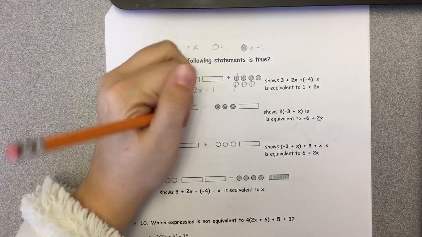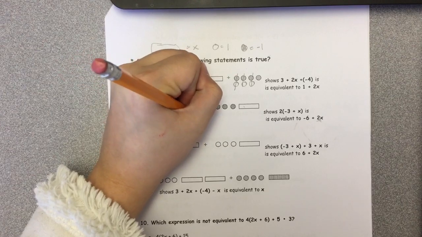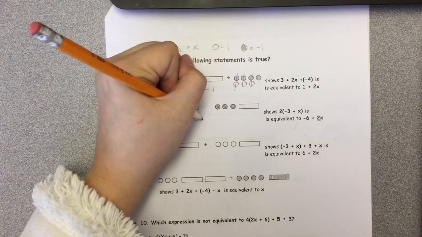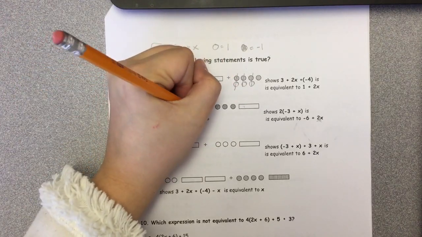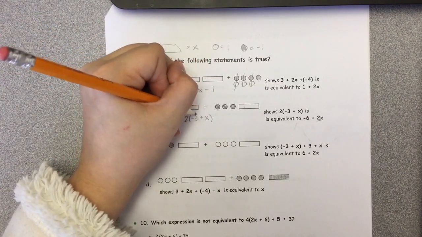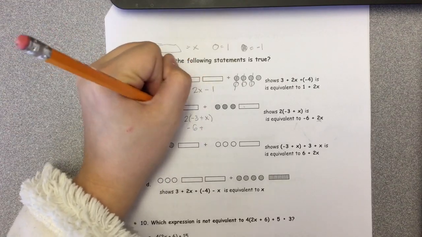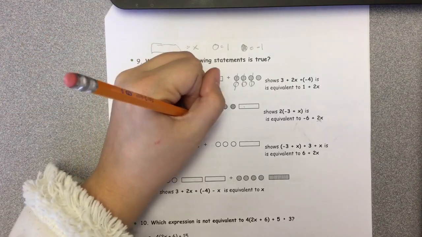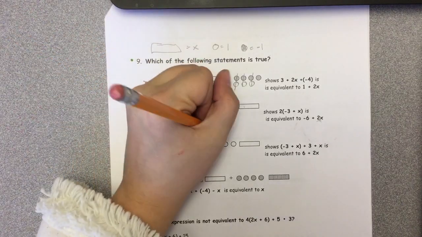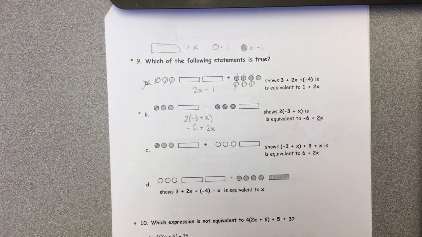Let's go ahead and distribute to make sure that the drawing, the representation, isn't tricking us. So 2 multiplied by a negative 3, because we need to distribute to the first number, does give us a negative 6, and we need to add 2 distributed to our x. 2 multiplied by x gives us 2x. All right, looks like it checks out. So let's check the next one.